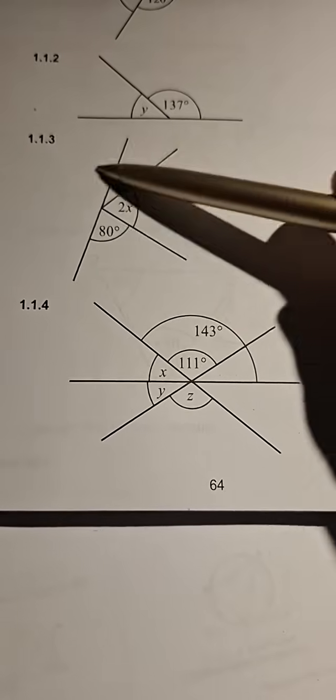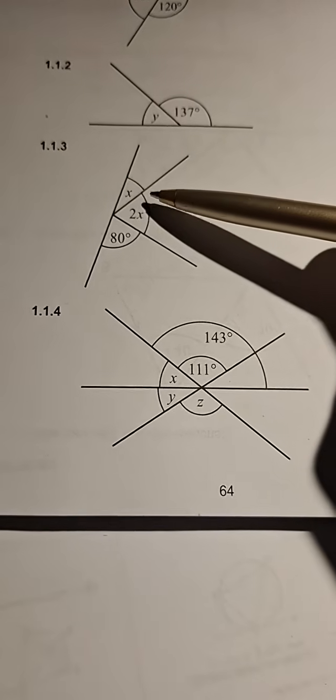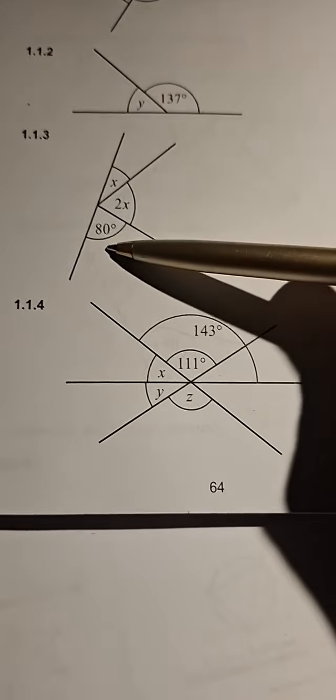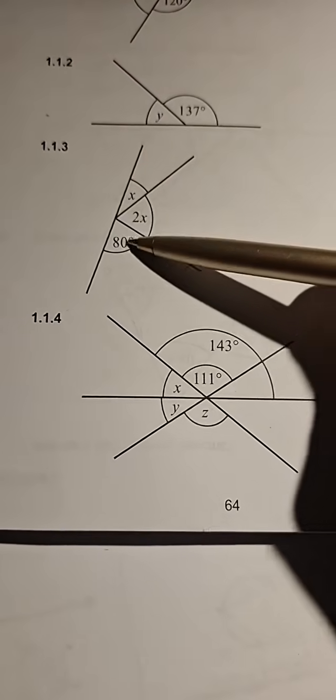This one's straightforward, guys. x plus 2x plus 80 is equal to 180 degrees, as you have identified there. Don't forget the reason: angles on a straight line.